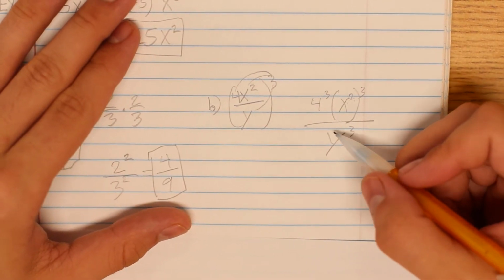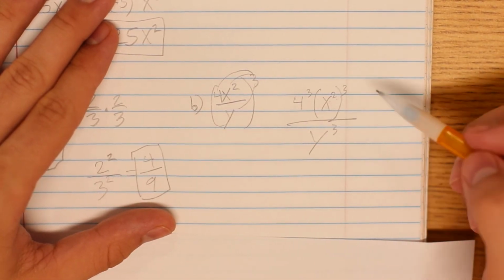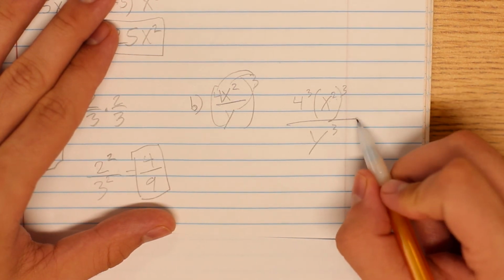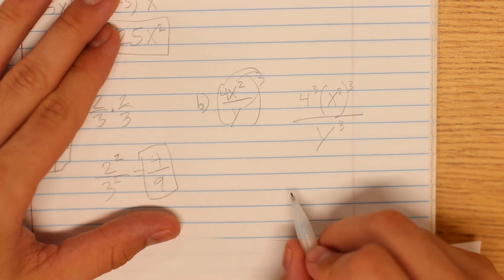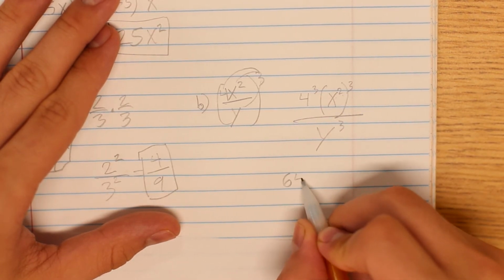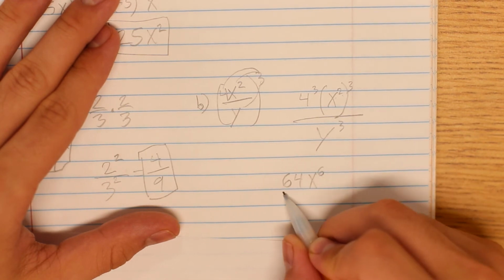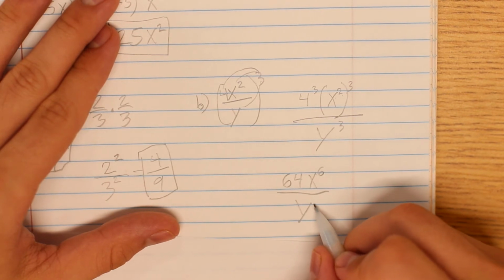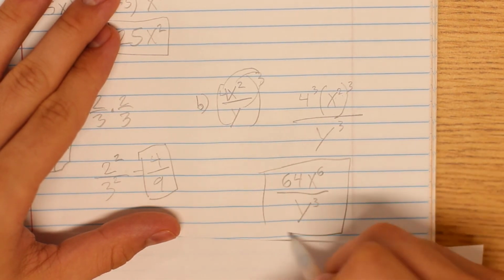Now my y to the 3rd is the only thing here that actually doesn't need any help, but my top numbers can be worked out a little bit more. We're not done simplifying, okay? So to simplify this further, we would end up with, well, what's 4 times 4 times 4? That would be 64, and you'd have x to the 6th power divided by y to the 3rd power. And that's it. We're done. The whole kit and caboodle right there, guys.